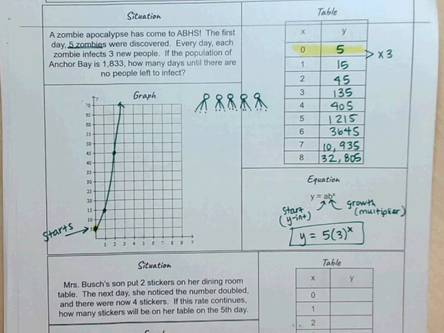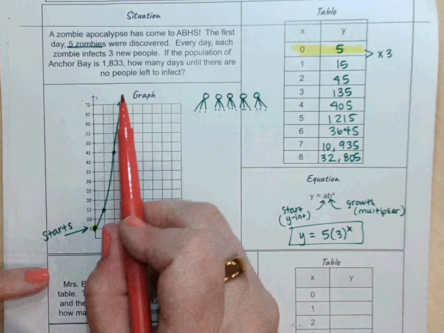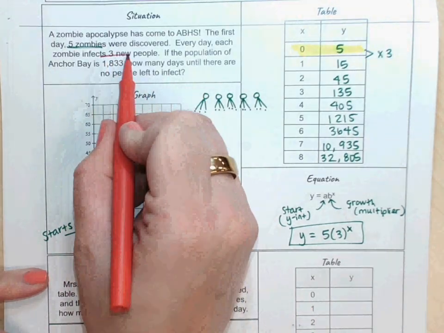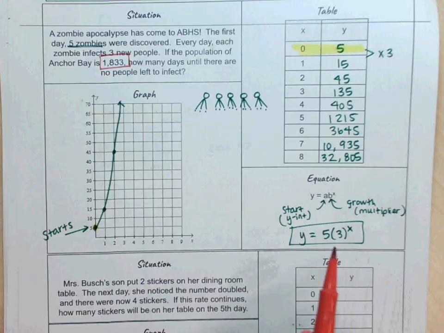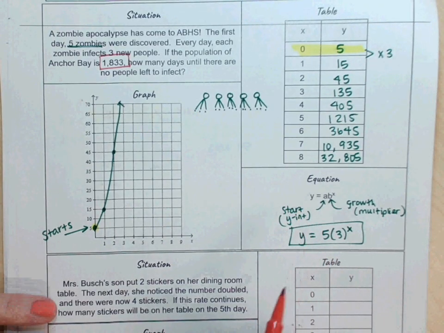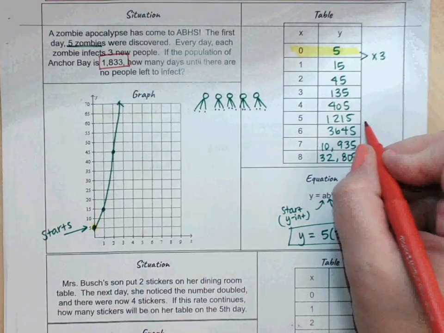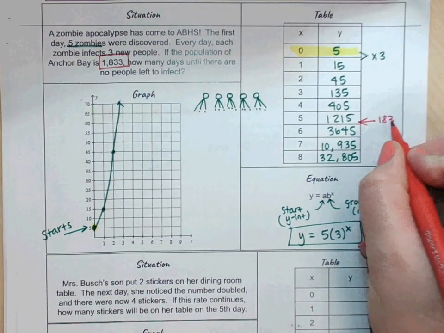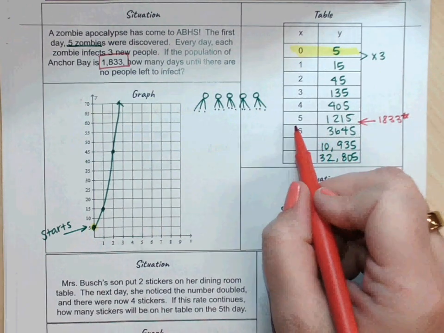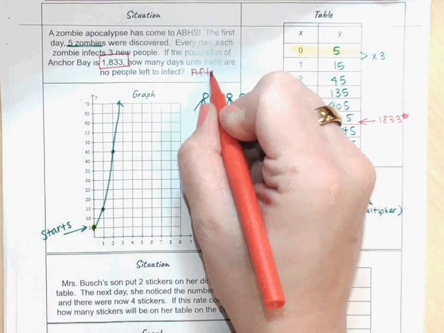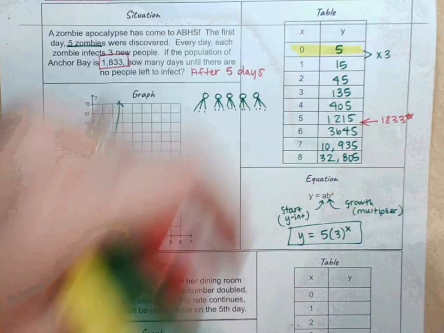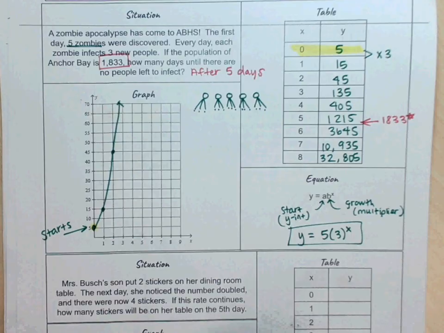And then finally it said, how many days until there are no people left to infect? We know that we have 1,833. So how many days? 1,833 falls between day 5 and 6. So I would say after 5 days, because somewhere between day 5 and day 6, everybody's a zombie.